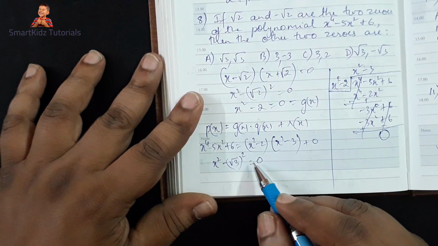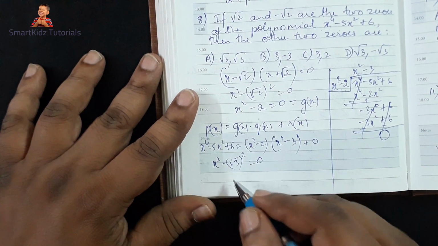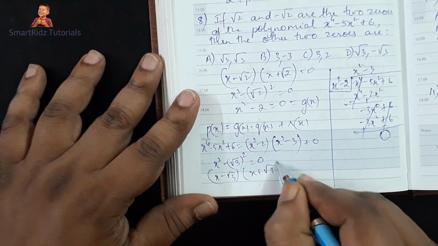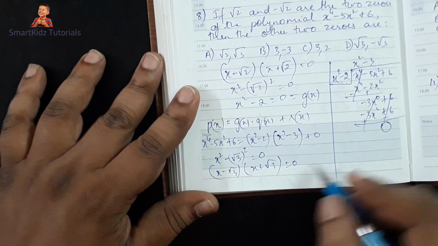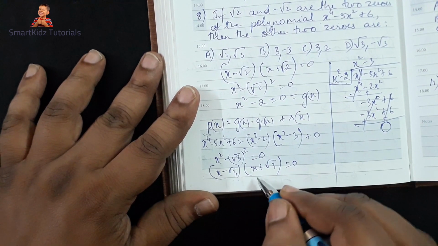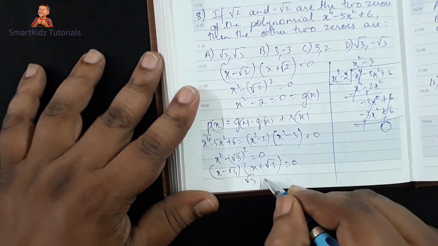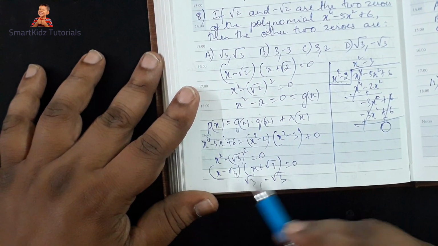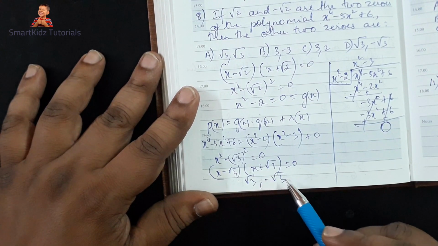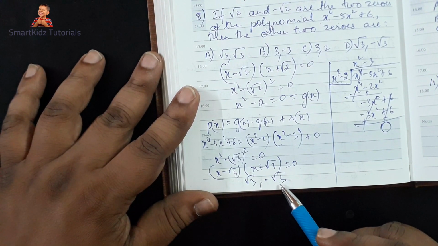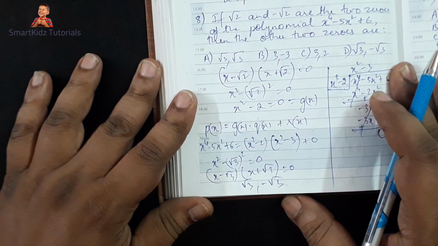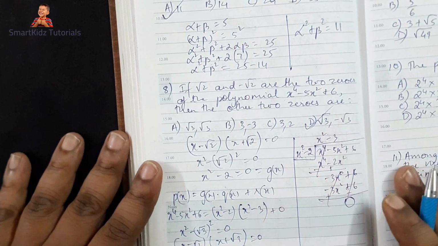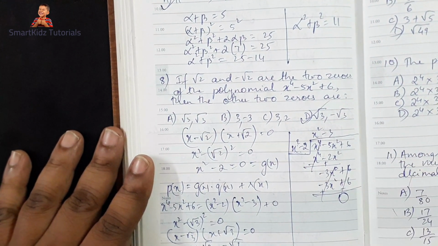In other words, a square minus b square, which we can expand as a minus b into a plus b. In other words, our two zeros will be root 3 and minus root 3. So x minus root 3 equal to 0 will give us x equal to root 3, and here this will give us x equal to minus root 3. So our correct option in this case is D, root 3 and minus root 3.